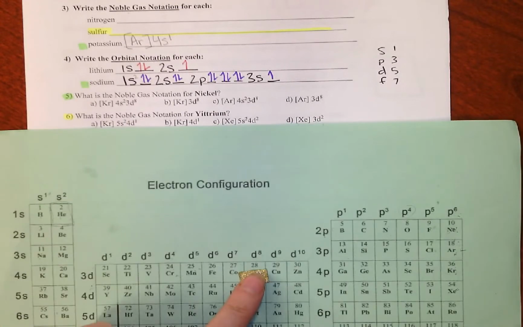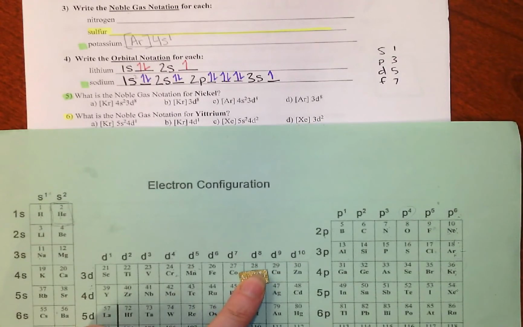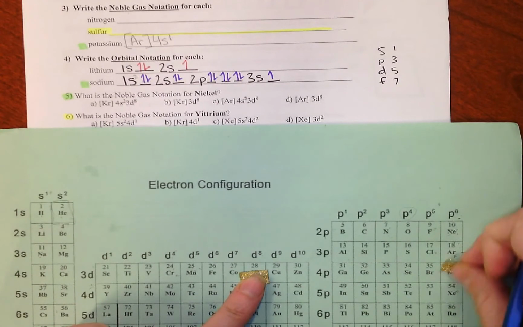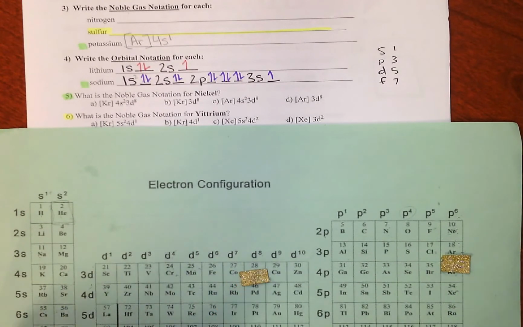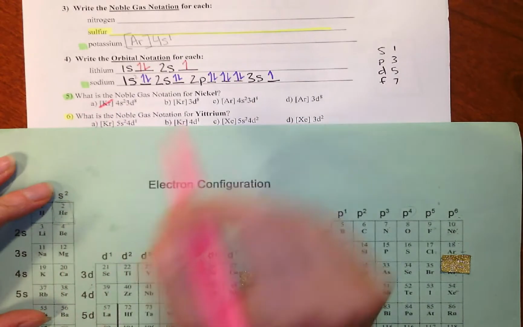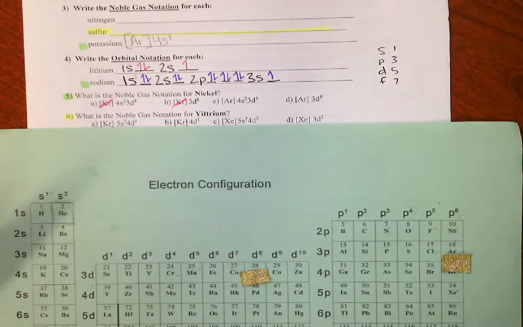Okay, the noble gas shortcut would have to be from a noble gas. If we're talking about 28 electrons for nickel, I can't take a shortcut from 36 electrons. So argon is going to be where I take my shortcut from, which means I can come through and take out some garbage. I can't take a shortcut from Kr. Can't take a shortcut from Kr. So I take out the garbage. Those are garbage answers. I know my shortcut is going to be from argon.